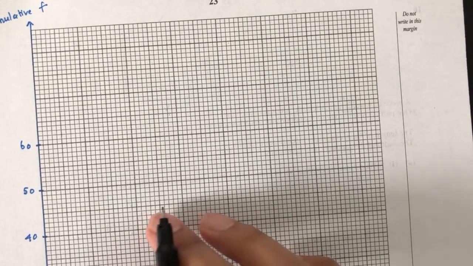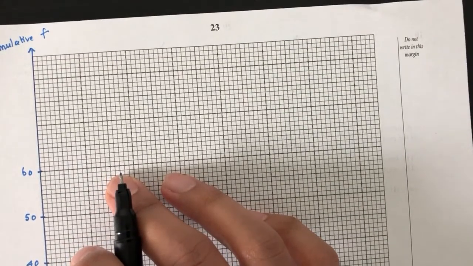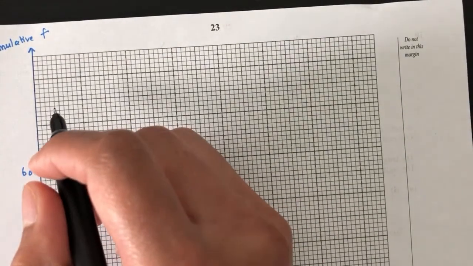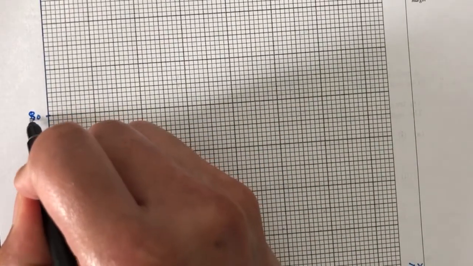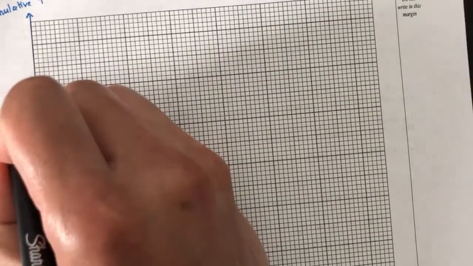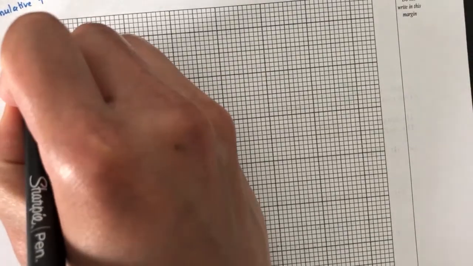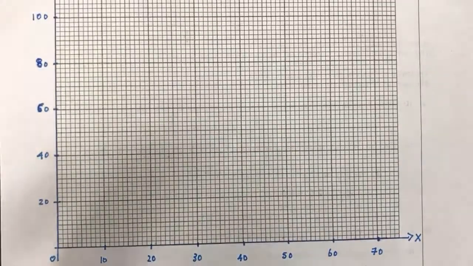So 20, 40, oh, that will be actually 60 here, and that's 80 here, because it's 20 members, not 10. That will be 100, and this is 120. Okay, that's all we need for the 2 axes.